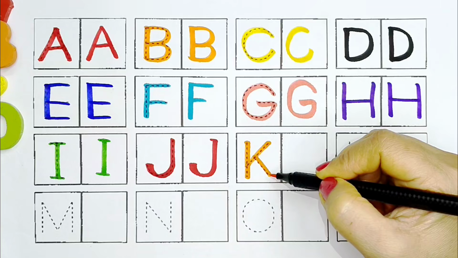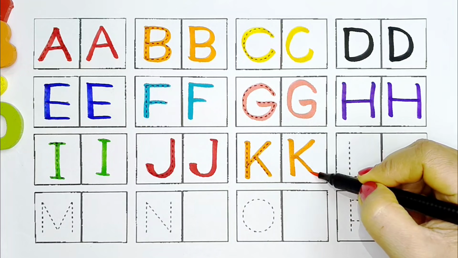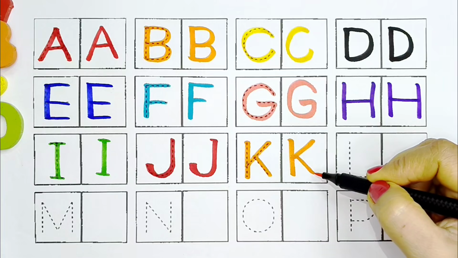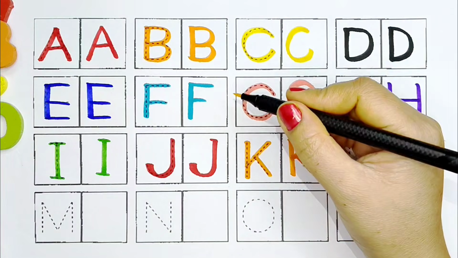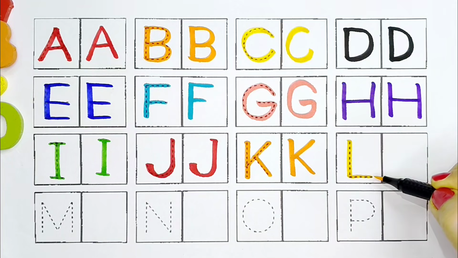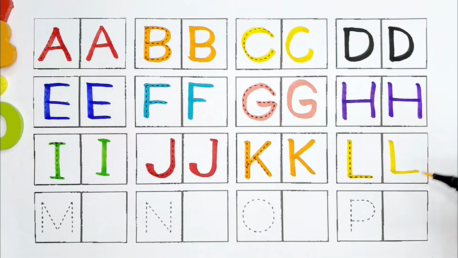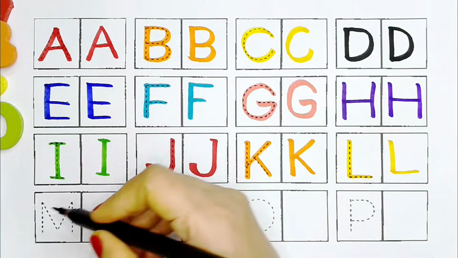K for kite. K for kangaroo. Yellow color. L for lion. L for lemon. Black color.